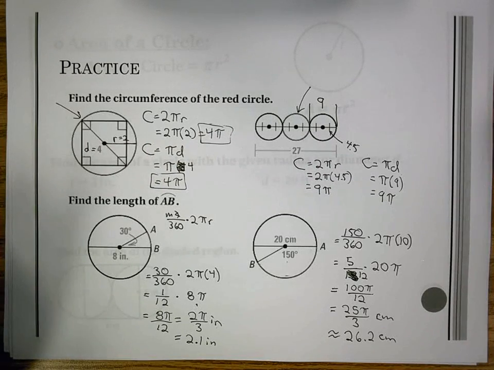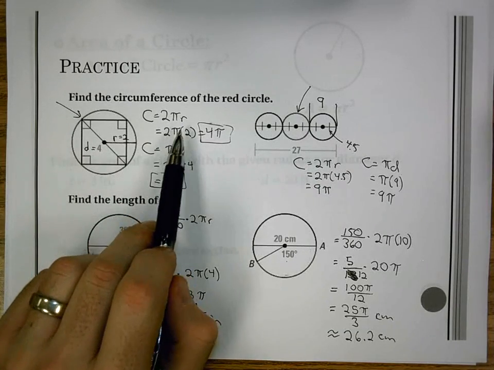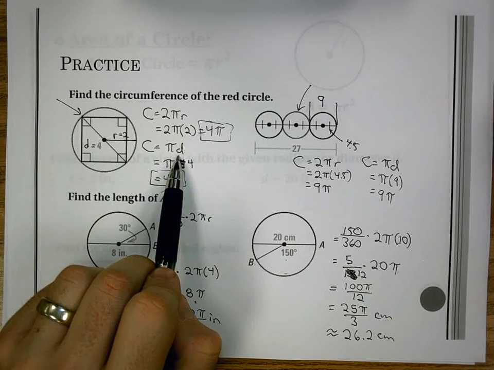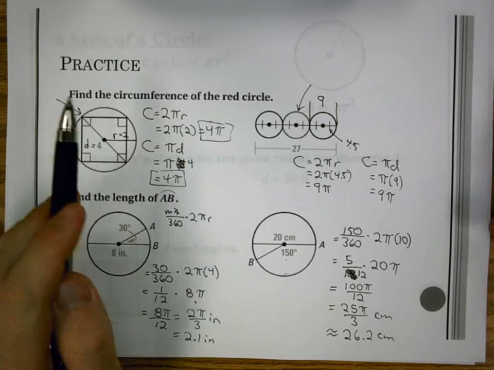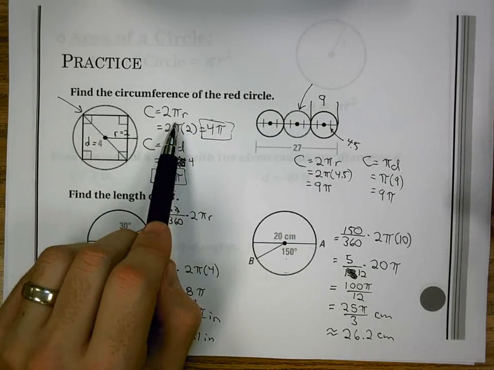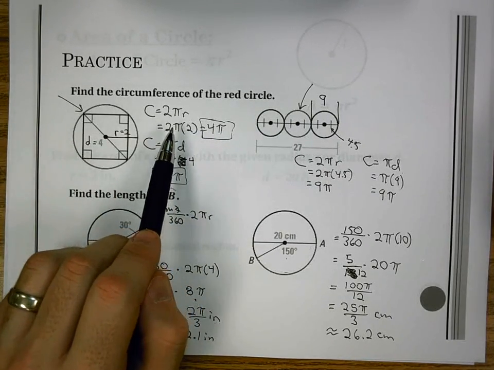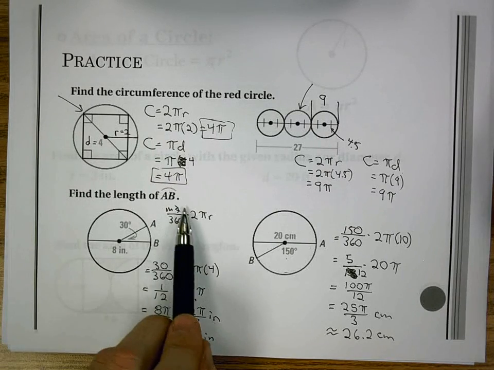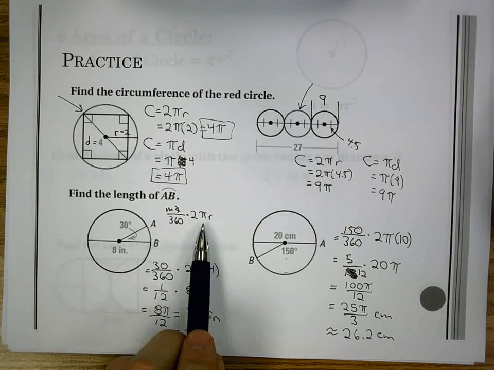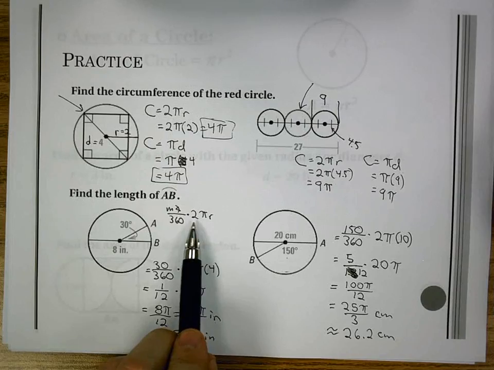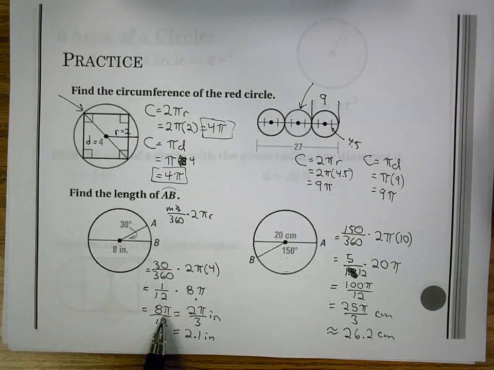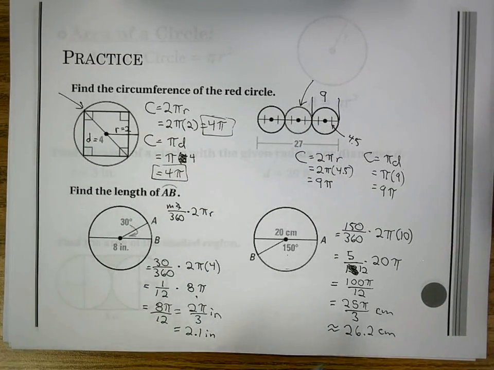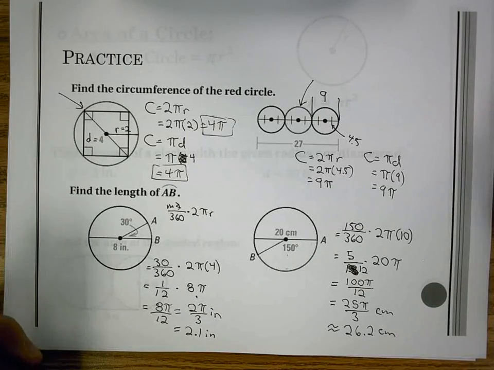As you go forward working on those, keep in mind circumference is 2 pi times radius or pi times diameter. Be sure to use the correct one, whether you're given radius or diameter. I like to use 2 pi r just for consistency and always make sure I'm using radius. When you need to find arc length, it's the measure of the angle or the measure of the arc over 360. That gives you a fraction of the circumference. So you find the circumference, find the fraction, multiply, get it in terms of pi, and then you can write it as a decimal as well.